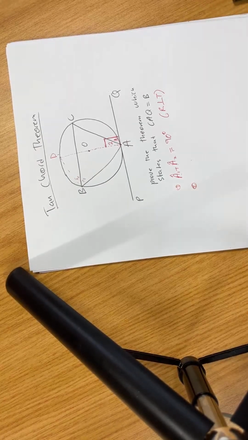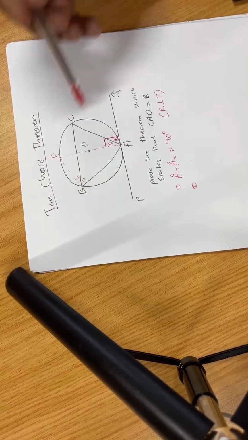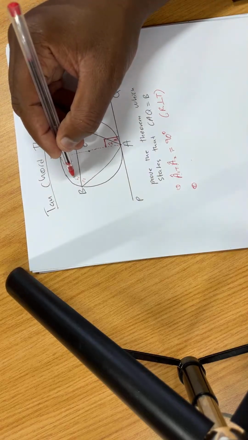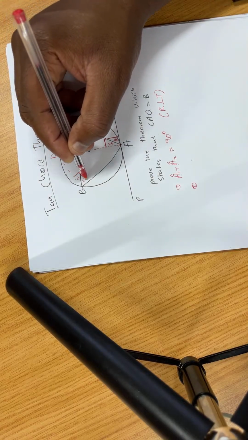Number two, if I prove this now, in angle B, we have angle B1 plus angle B2.